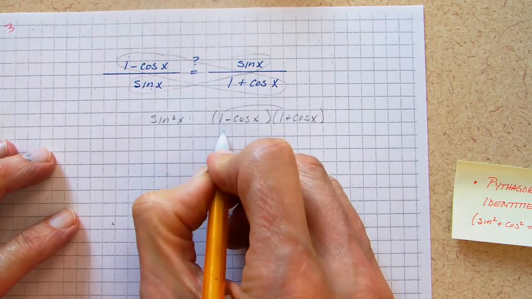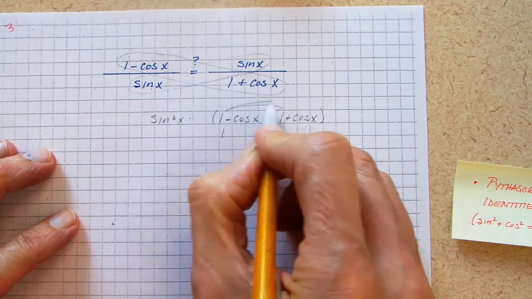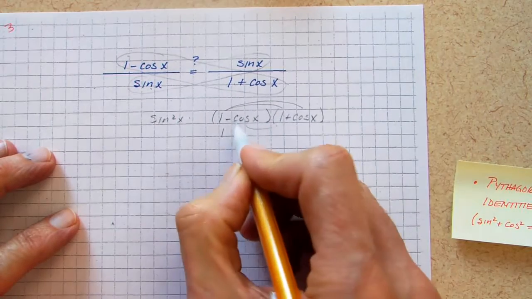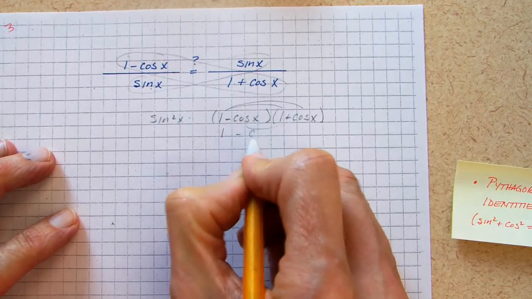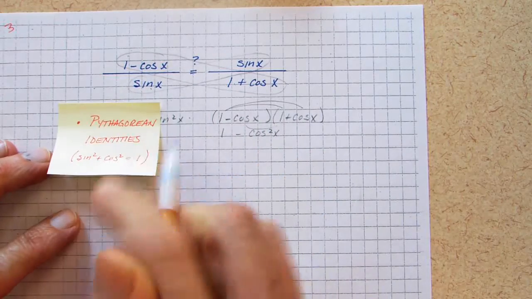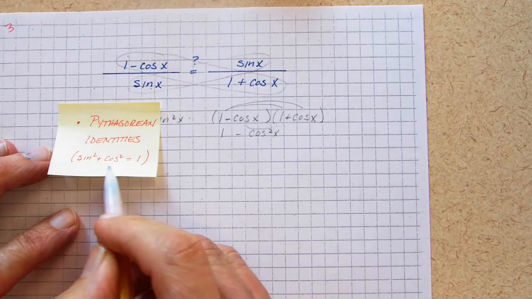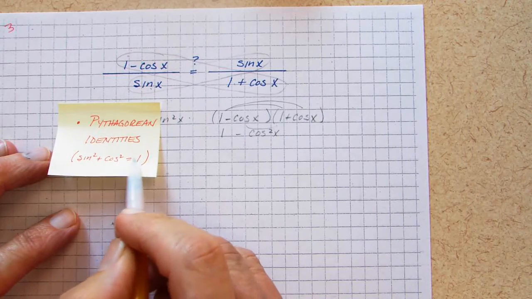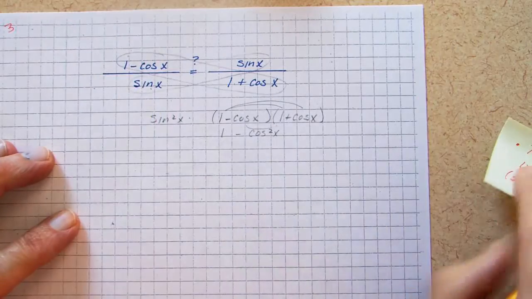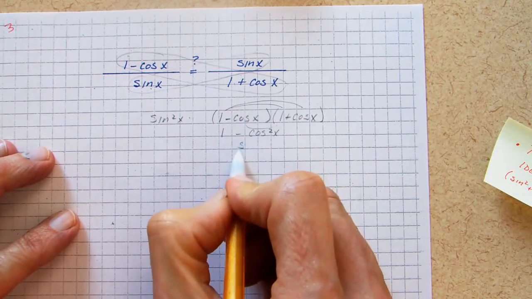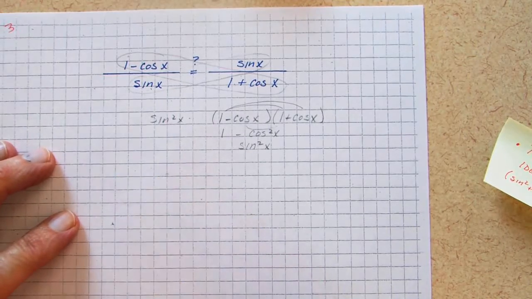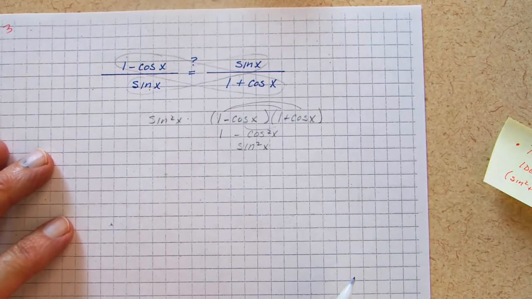This would be 1 plus cosine minus cosine. Those cancel, and then you have minus cosine squared. And you might recall the Pythagorean identity, sine squared plus cos squared is 1, meaning that 1 minus cos squared would be the same as sine squared. And this turns into sine squared. And you're thinking, hey, great, I've got them now looking identical. I have verified the identity.